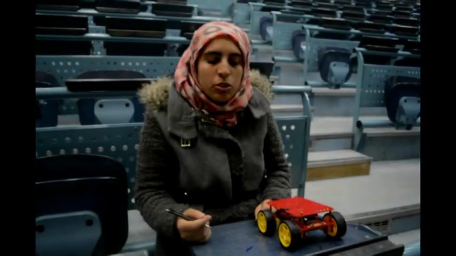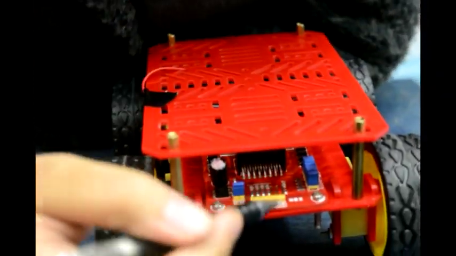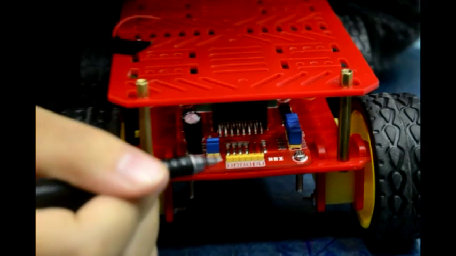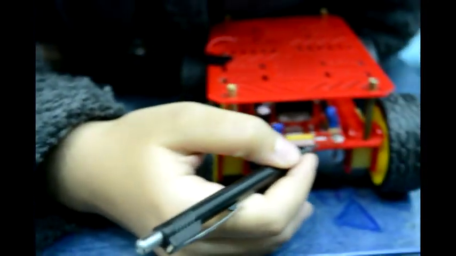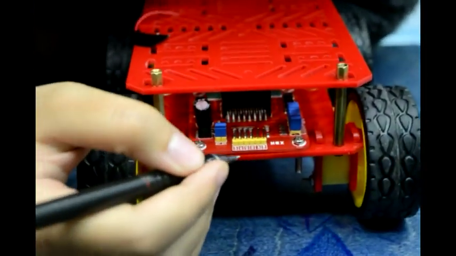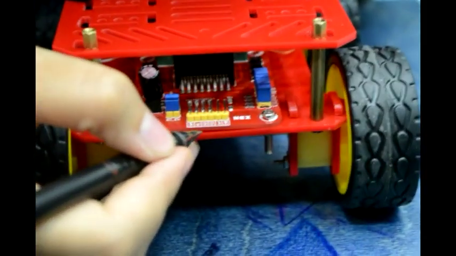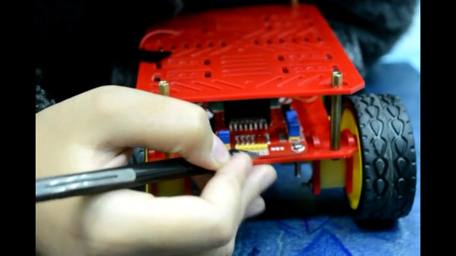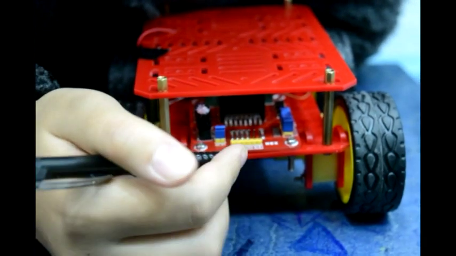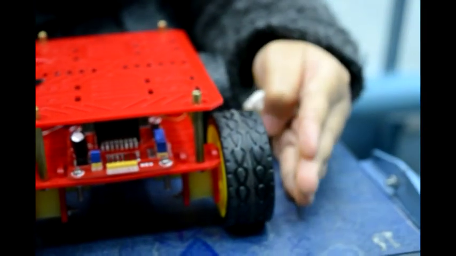The H bridge controls which motors work. When enable A is 1, the two wheels on this side work, and when enable B is 1, the two wheels on this side work. So when enable A is 1, and input 1 is 1 and input 2 is 0, this side moves forward. And if input 3 and input 4 are 1 0, these two wheels move forward. So what is the other way around? If input 1 is 0 and input 2 is 1, then this side moves backward, and if input 3 is 0 and input 4 is 1, this side moves backward.